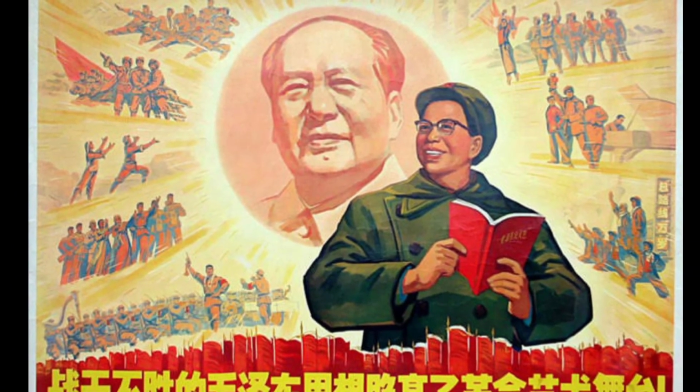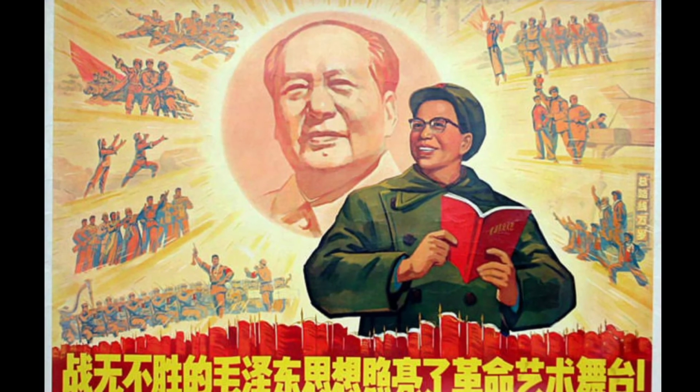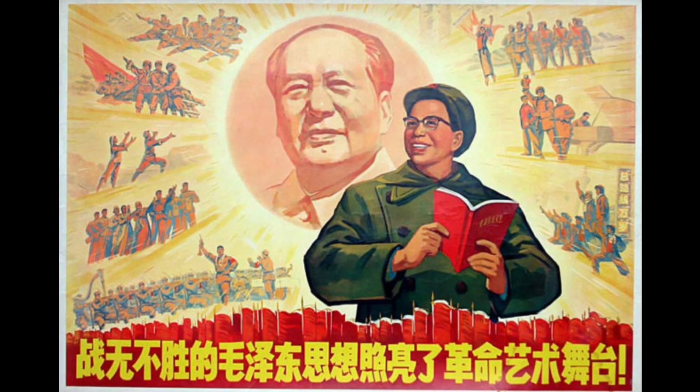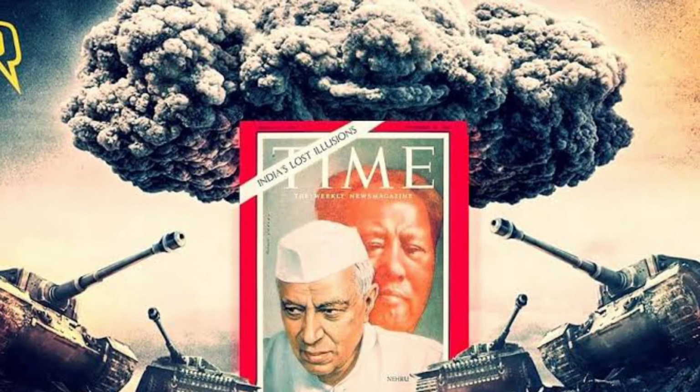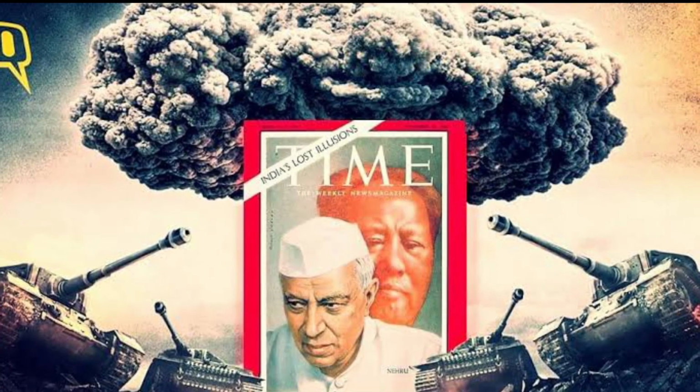Ultimately, China maintained actual control over the Aksai Chin region. In the face of Chinese aggression, Prime Minister Nehru was criticized for his lack of preparation before the peace deal and the Chinese invasion.